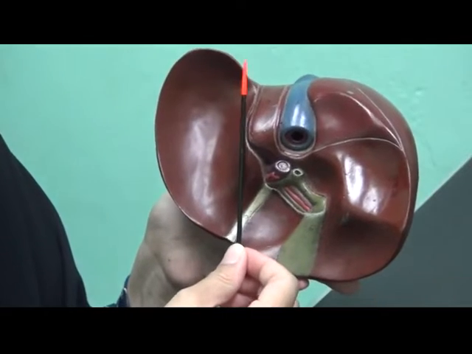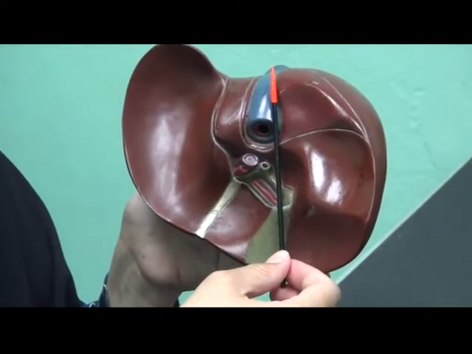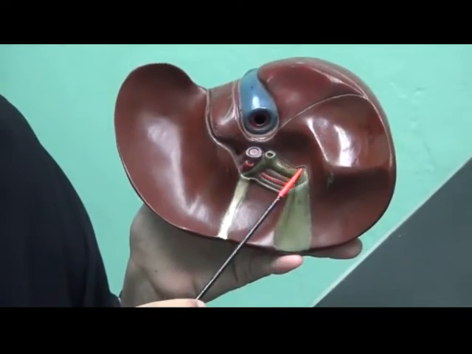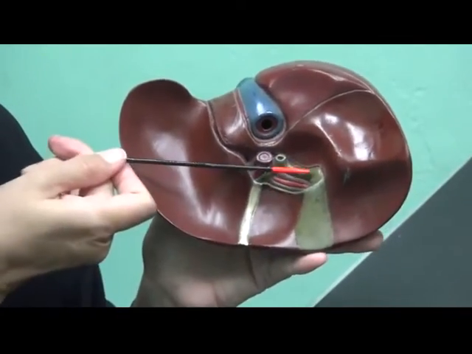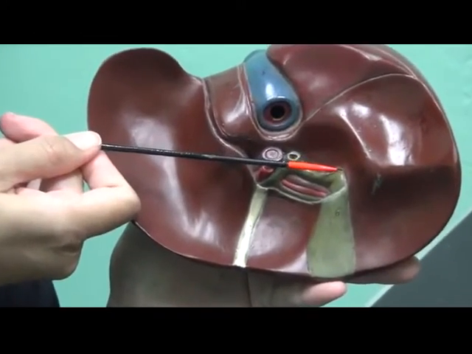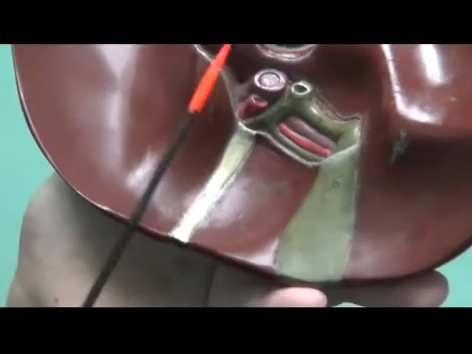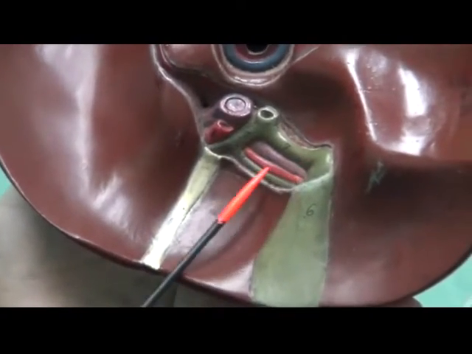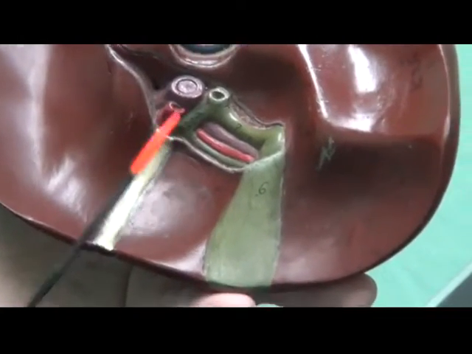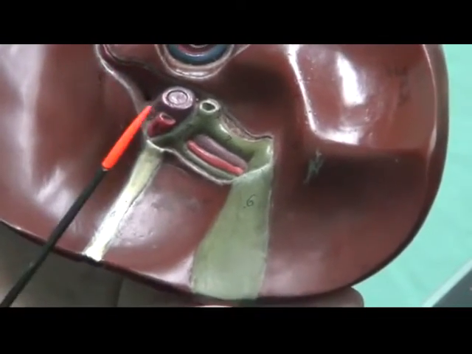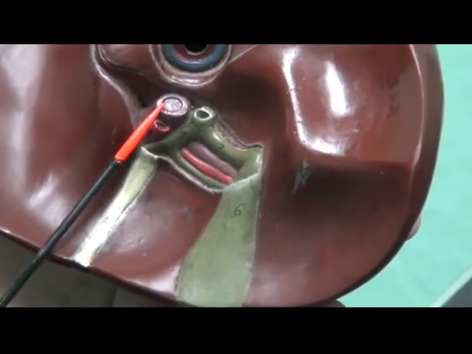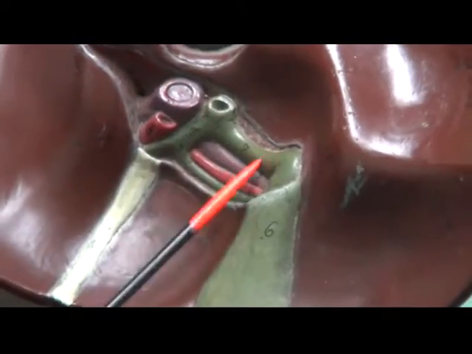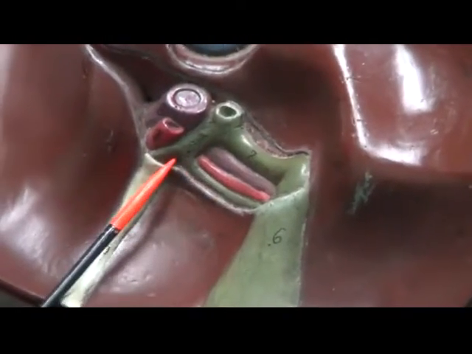So this is the left sagittal fissure. This is the right sagittal fissure. So you can see another fissure here. This is the transverse fissure, known as the porta hepatis. It is just like the hilum of the spleen, hilum of the lung, hilum of the kidney, where you can find vessels and also bile duct entering and exiting from the porta hepatis.